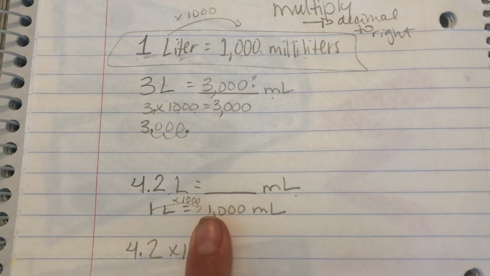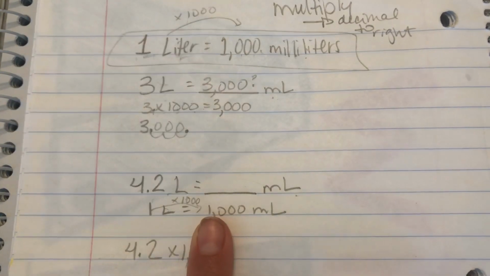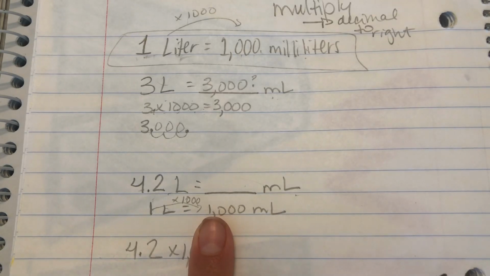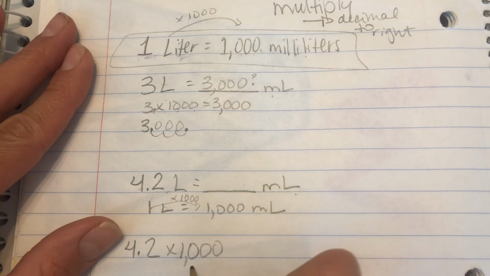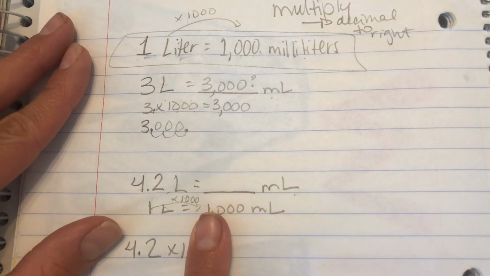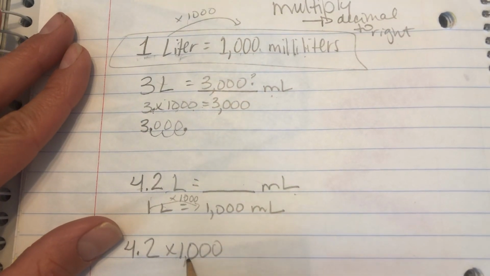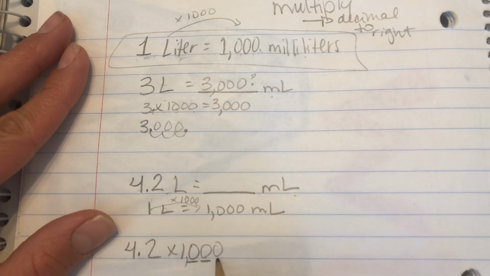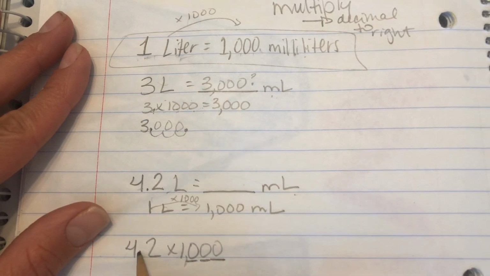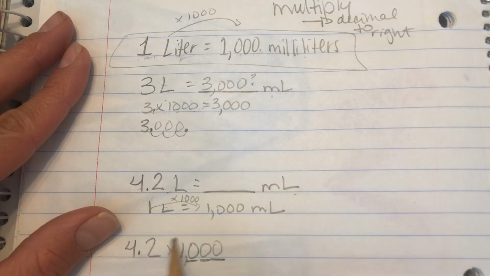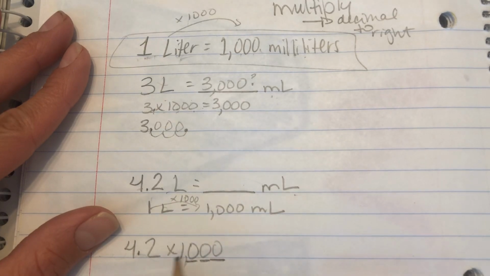All right, so 4.2 times 1,000. We're not going to just use this method where we get rid of the zeros then put them back on, because we're still going to have a problem. So when we have a decimal, instead of adding the 3 zeros back on at the end, what you do is you count your zeros. 1, 2, 3 zeros means you move the decimal point 3 places to the right. Since we're multiplying, this number needs to get larger.